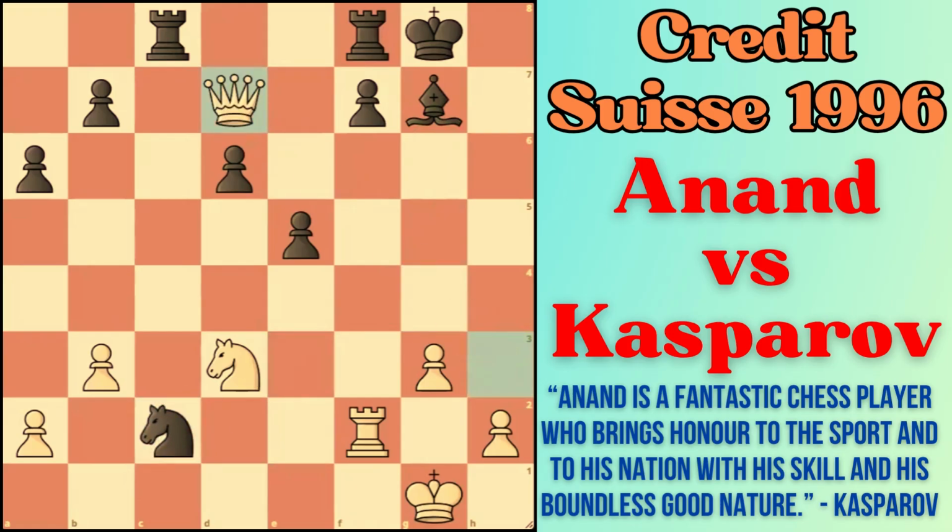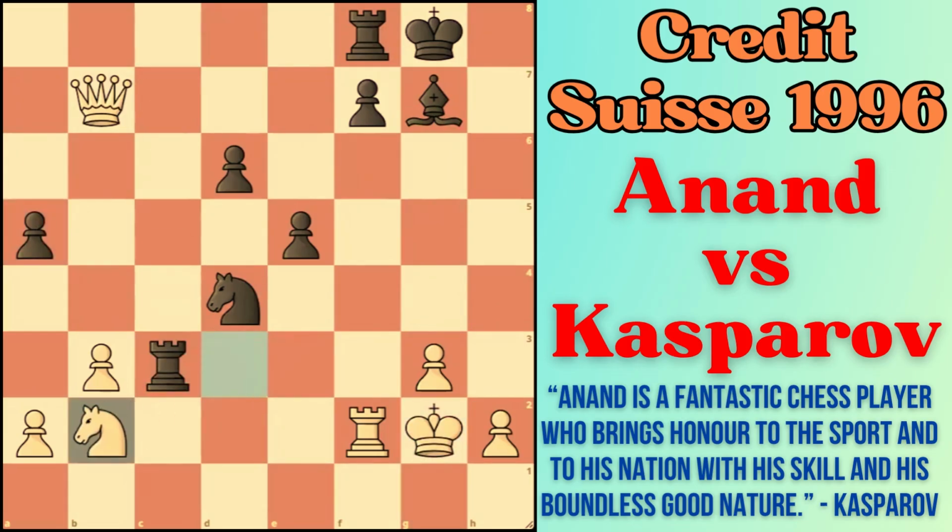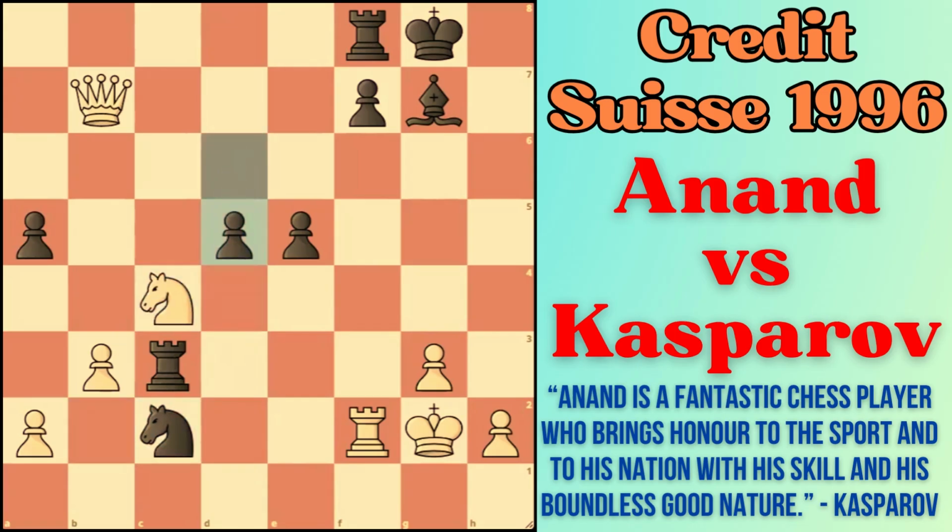Queen to d7, knight to d4. Queen takes b7, Anand wins a pawn. Kasparov played a5. Anand centralized his king. Kasparov lined up his rook. Knight jumped to b2, then knight to c2. Knight to c4, hitting the d6 pawn. Kasparov pushed d5. Anand's knight jumped to d6.